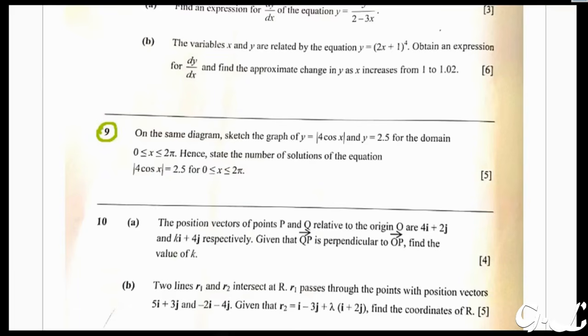Hence, state the number of solutions of the equation modulus of 4 cos x equals 2.5 for x less than or equal to 2 pi and x greater than 0. The question carries 5 marks. Let's try to get into the solving.